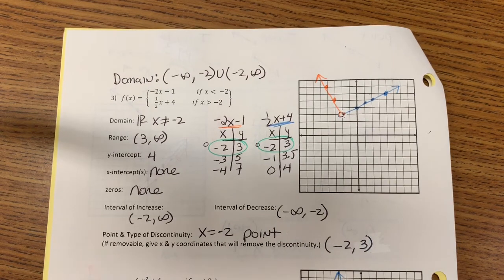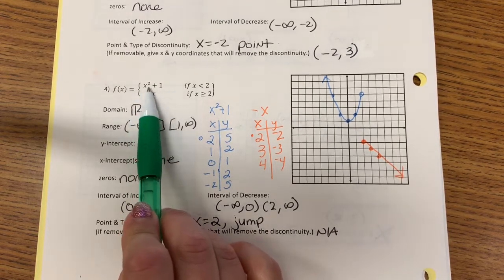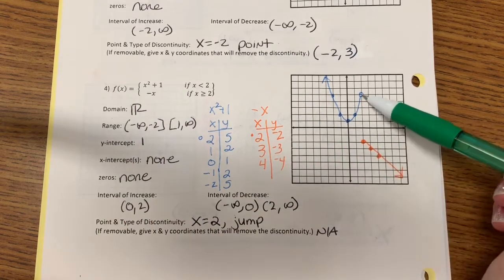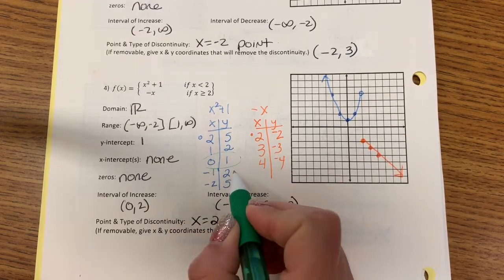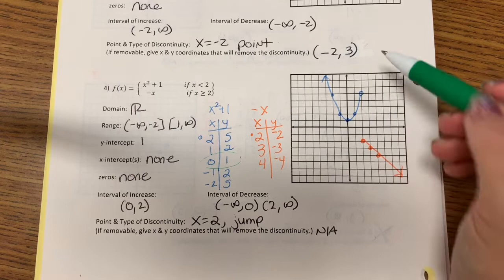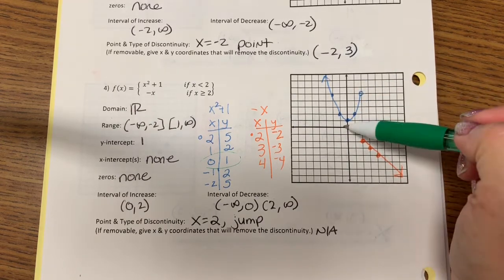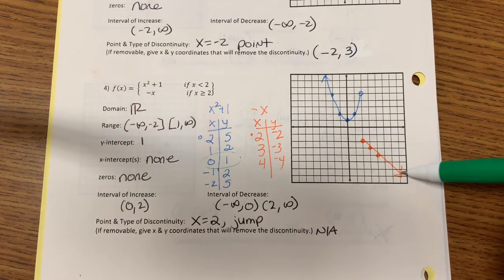Okay, pause the video again and try number 4. Here's your solution of 4. Because it's x squared plus 1, I know that's quadratic. I substituted in more values so that I could get the whole curve. I wanted to see both sides of the vertex, which is here. So I wanted to make sure that I got a nice picture of the quadratic piece. And then the -x is my orange one.